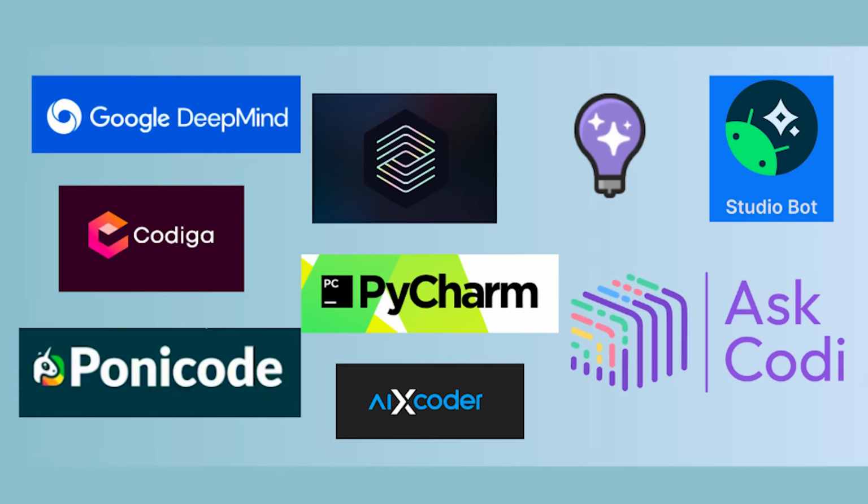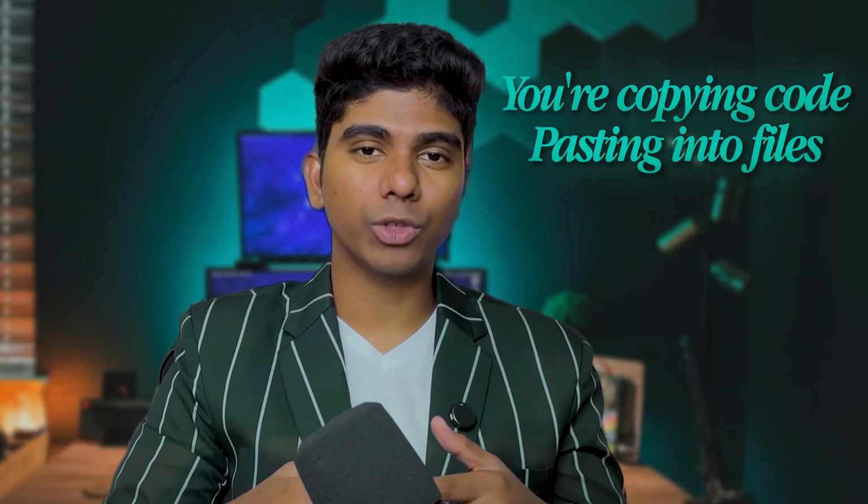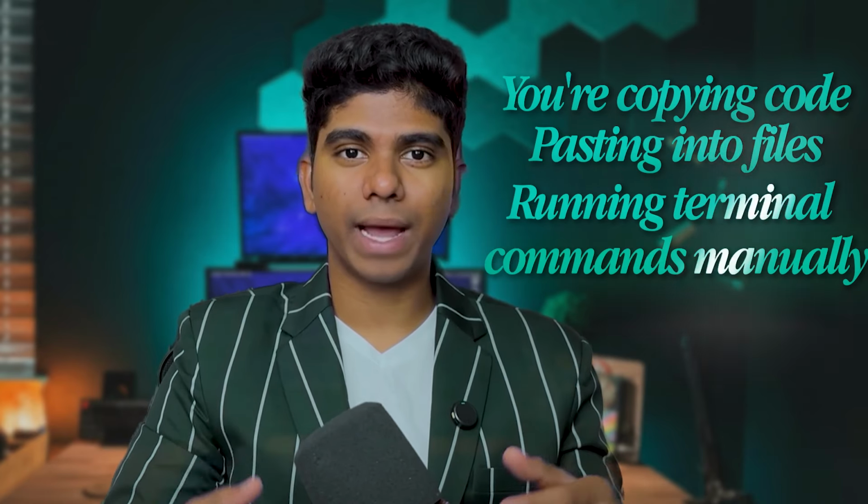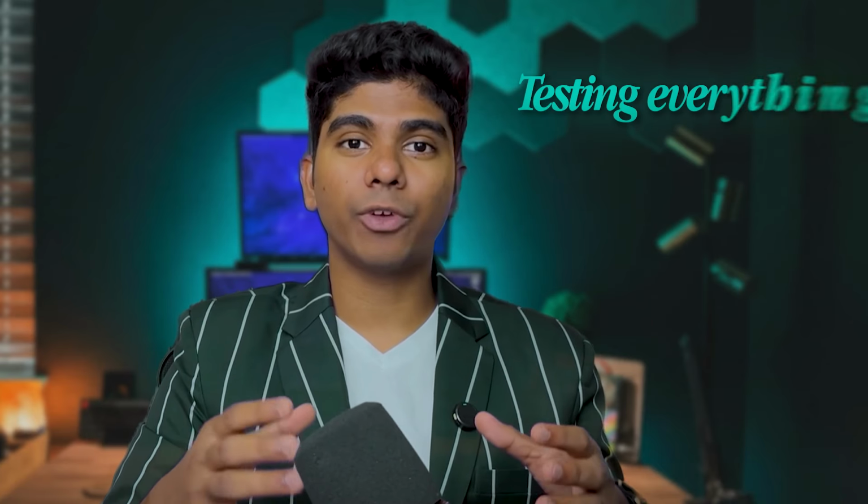So you've probably heard about a lot of AI coding tools by now. But here's the problem that nobody's talking about. Most of these tools still make you do most of the work. You're copying code, pasting it into files, running terminal commands manually, testing everything yourself, and constantly switching between your editor, browser, and terminal. And honestly, it's exhausting.